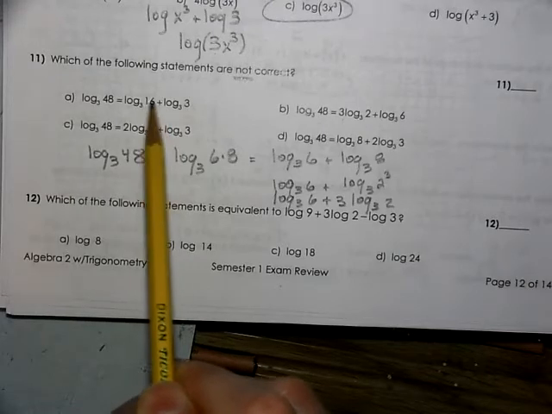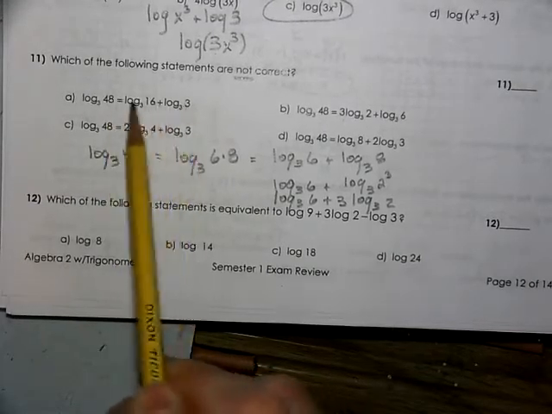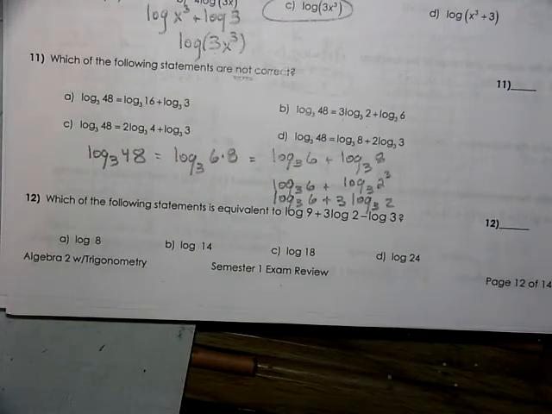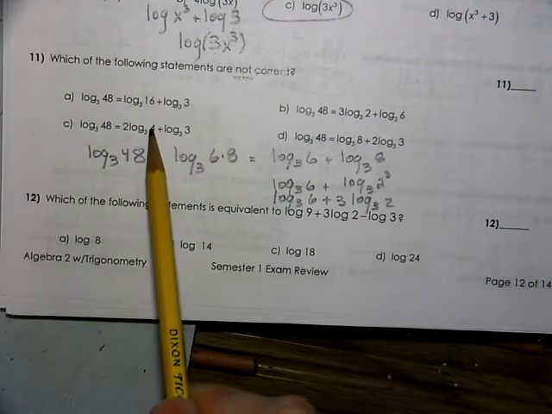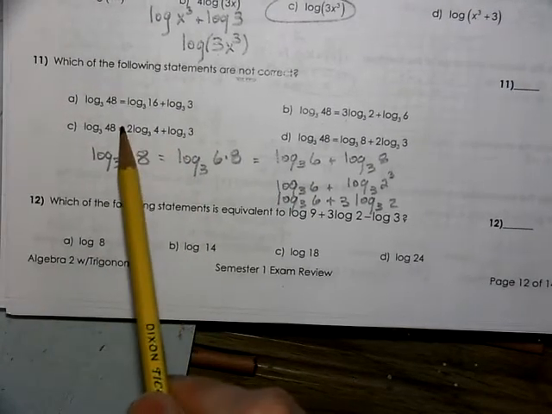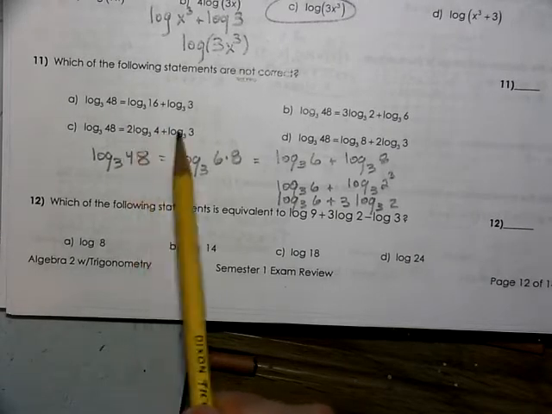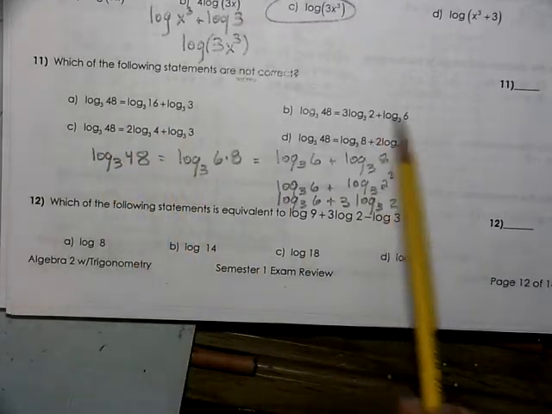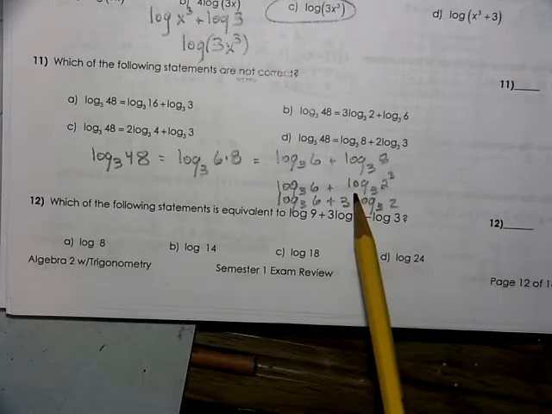So here we're adding, 16 times 3 is 48, so that would actually be an appropriate way to do that. You can break 16 down into 2 to the fourth, or 4 squared, to bring the 2 in front, so that would also be correct. We already showed that that was correct.